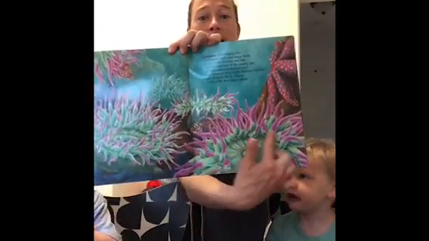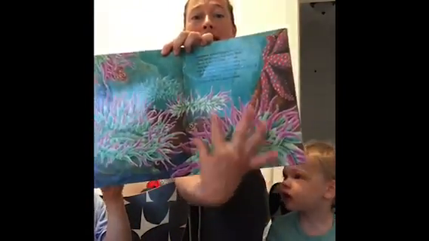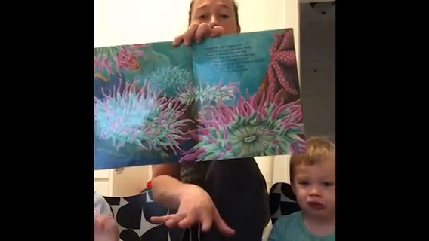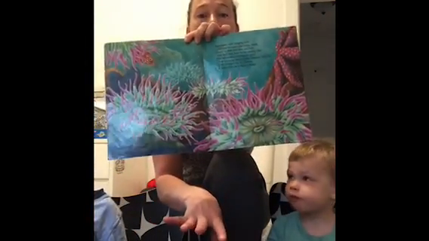This is an anemone. This thing with the big pink tentacles coming off. It's kind of like a plant, but it's a living animal.